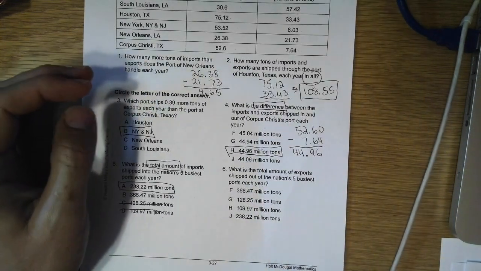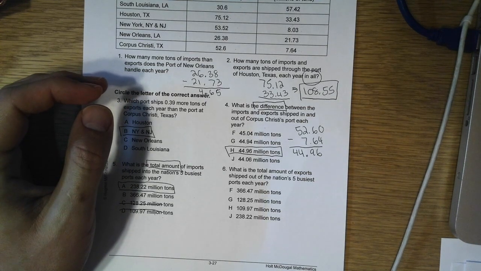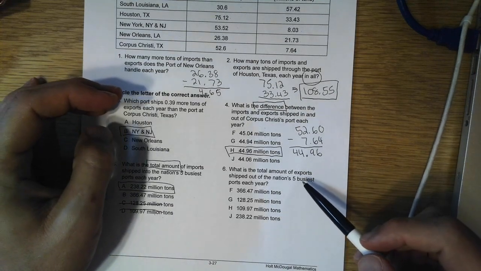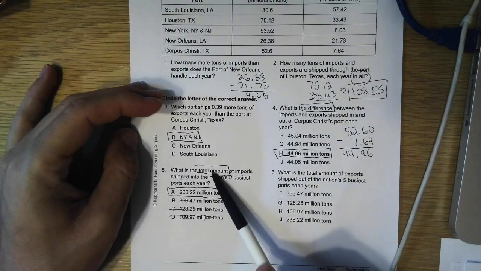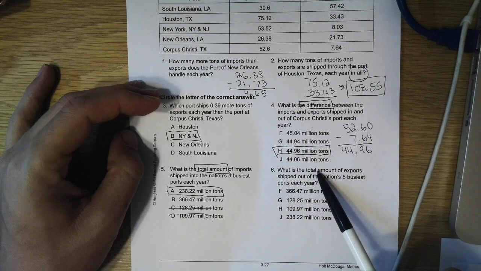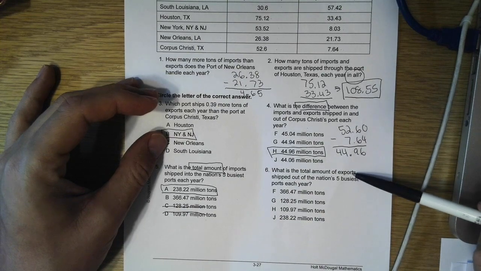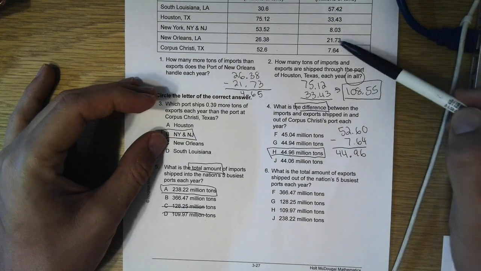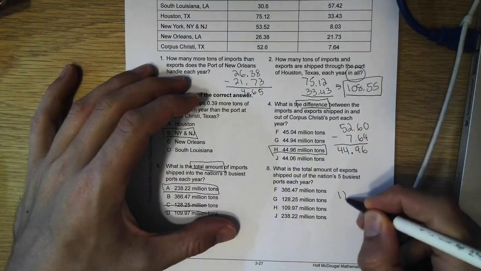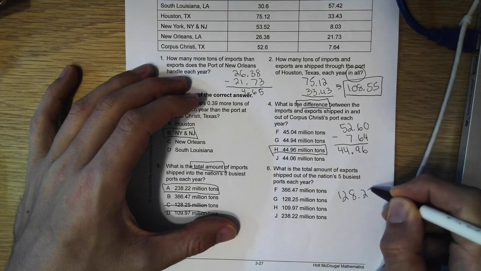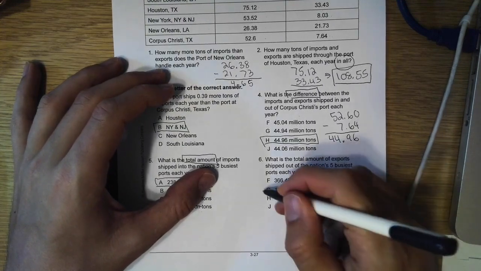Last question, number 6. What is the total amount of exports shipped out of the nation's 5 busiest ports each year? Are we going to add, subtract, multiply, or divide these? If you remember from the previous question, total amount means to add. Last time we added the imports. What are we going to add this time? The exports. When we add up all the exports, we end up with 128 million and 25 hundredths, which is G.